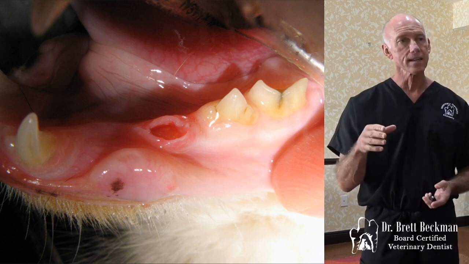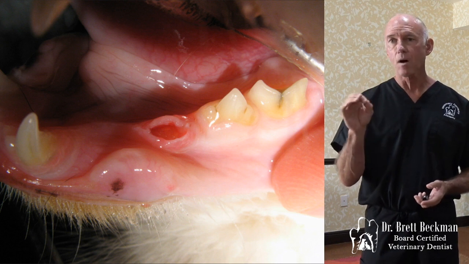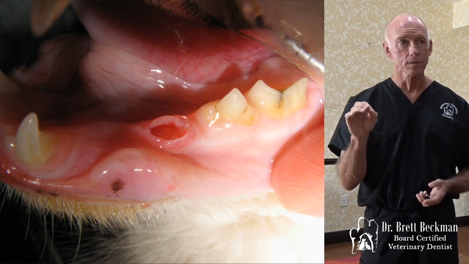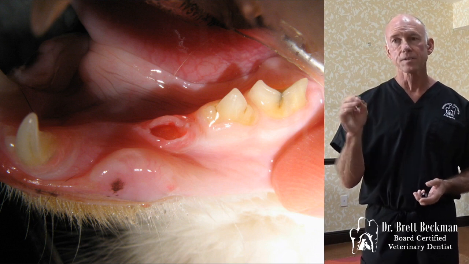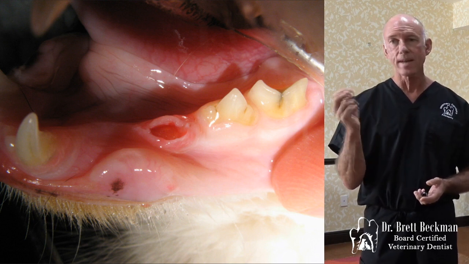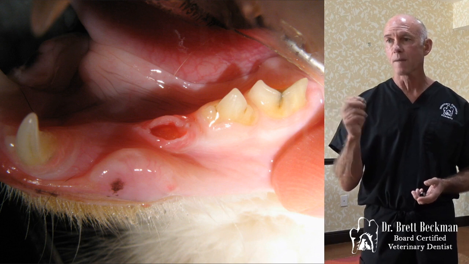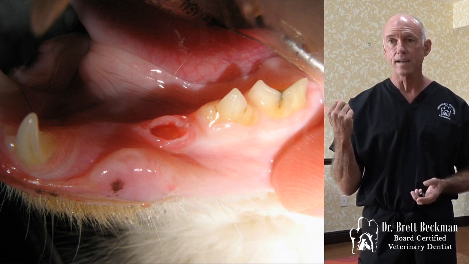So open it up so you can see it. Take your diamond football burr, or a round carbide if you're real careful. You want to be careful with that because it has flutes in it. It can grab the gingiva and cause trauma, so you want to avoid that if you can.